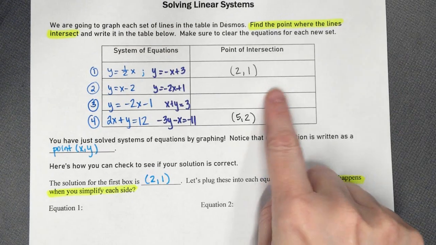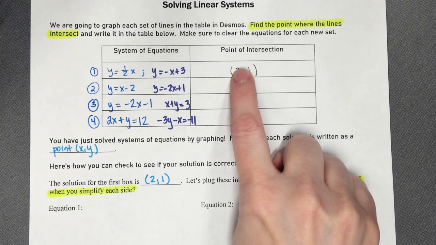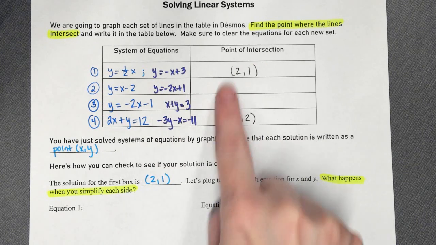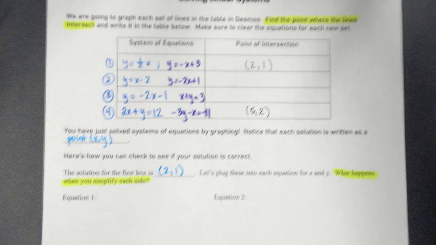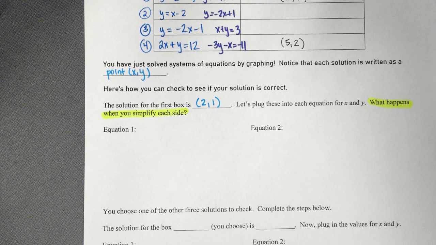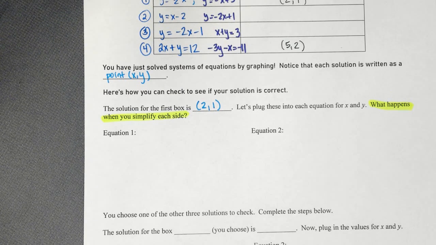Okay, so what we did is we just found the point where these lines intersected on Desmos, and every time you get a point, you can check to make sure that your solution is correct. Okay, so we're going to learn how to do this also by hand, but remember that Desmos is something that you're going to be using when you do the PSAT.